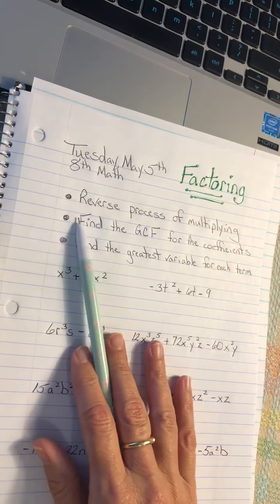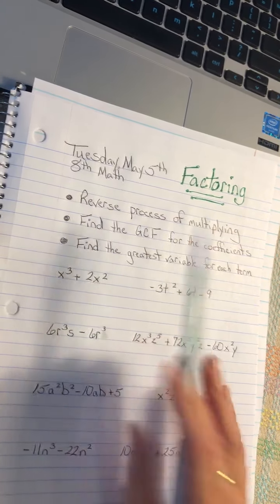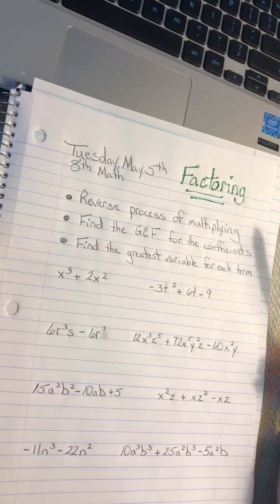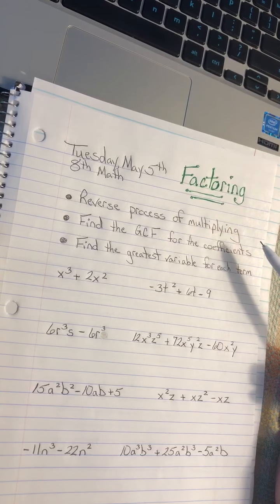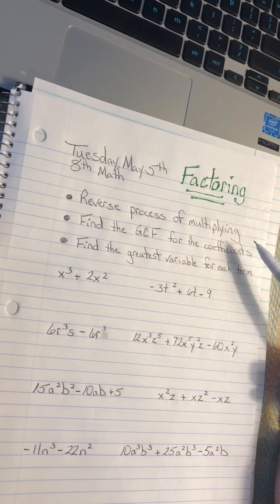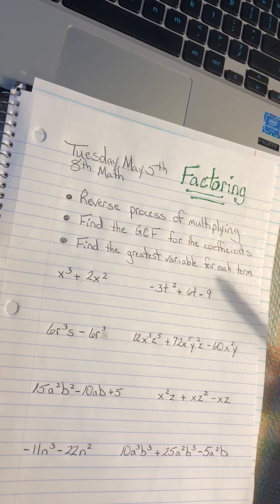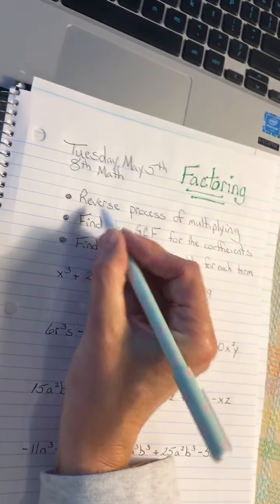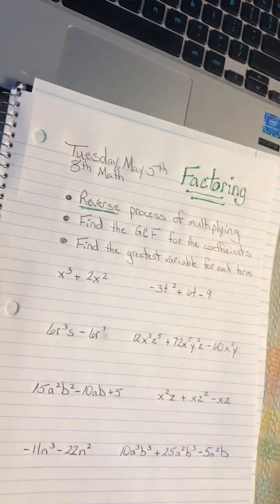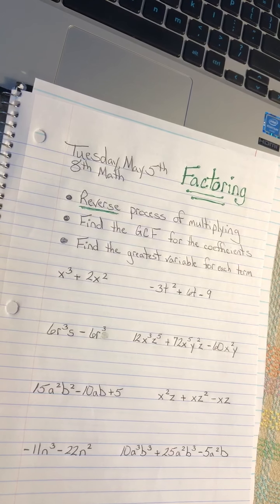Now, what you need to realize is factoring is the reverse process of multiplying. What we have been working on the past week or so is multiplying either a monomial times a binomial, binomial times binomial, or a binomial times a trinomial. Right now we're working on the reverse of that process, something that you're going to see a lot in high school.